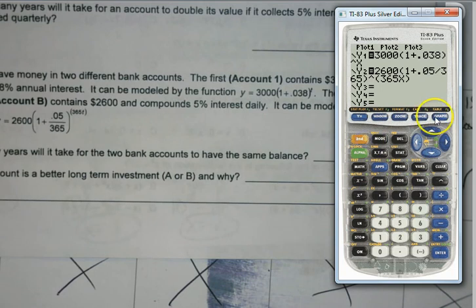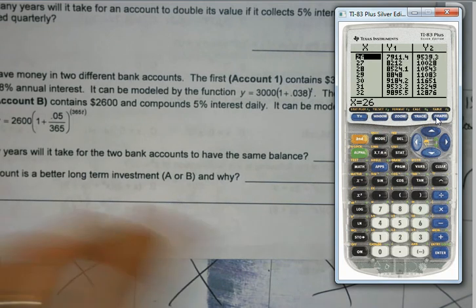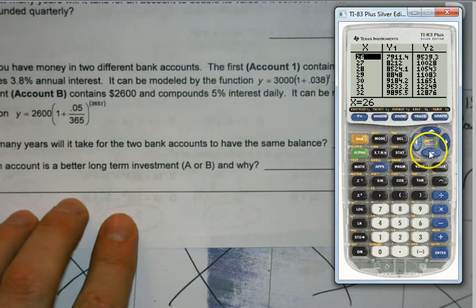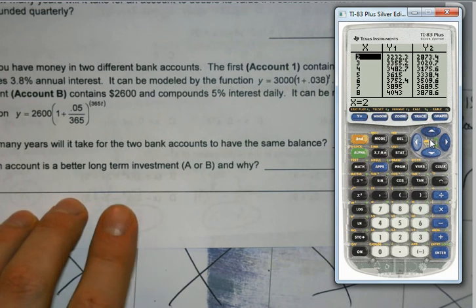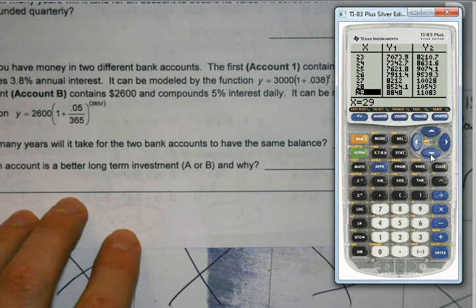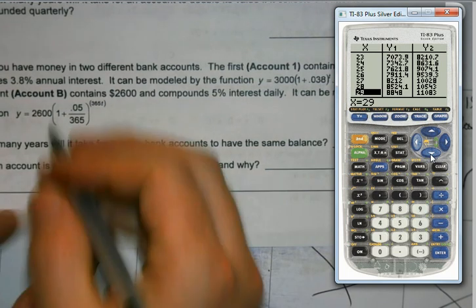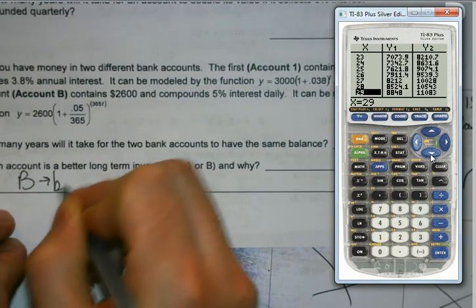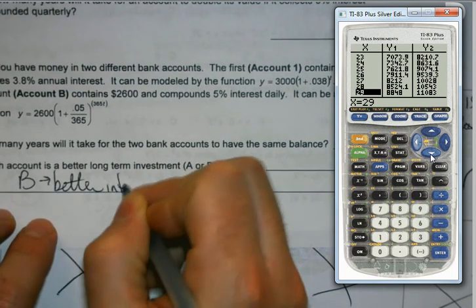So when I go to table this, I'm going to answer the second question first. Better long-term investment. I start looking, and at the start, I'm sort of looking going, okay, account 1 looks like the better idea. And then I keep going. When I start getting out to around year 11, year 12, now what happens? The second one gets better and better and better. So which account's better? Account 2, with the better interest rate.